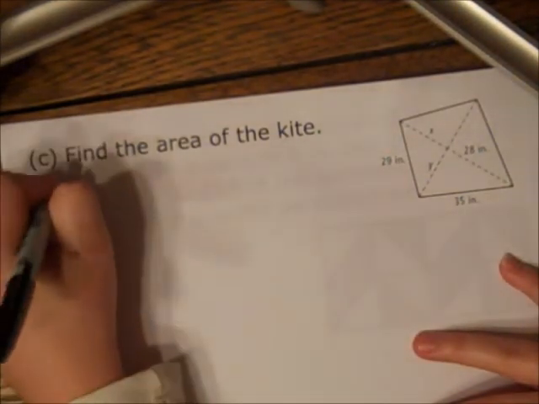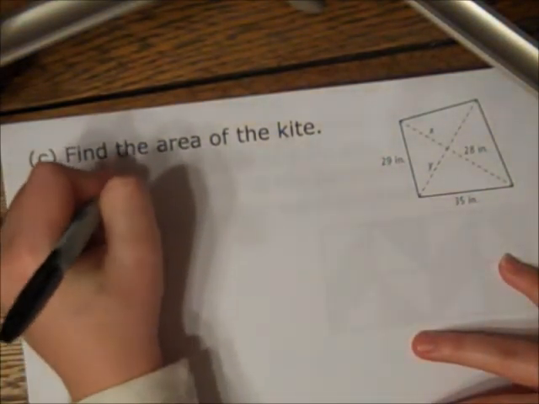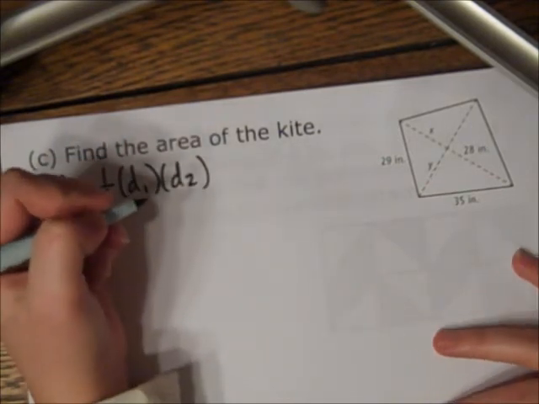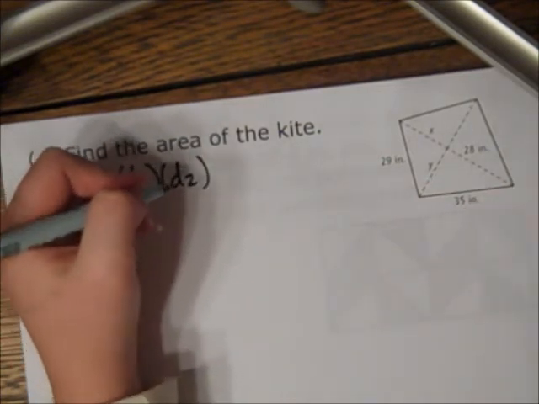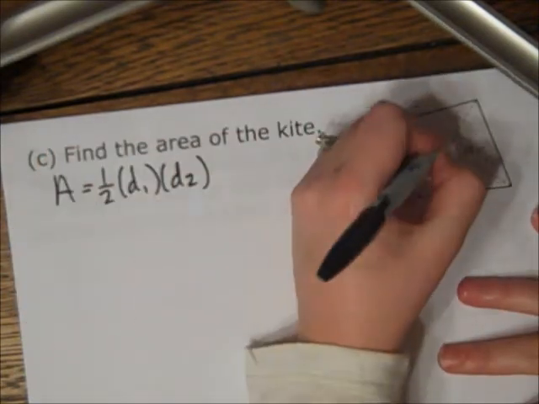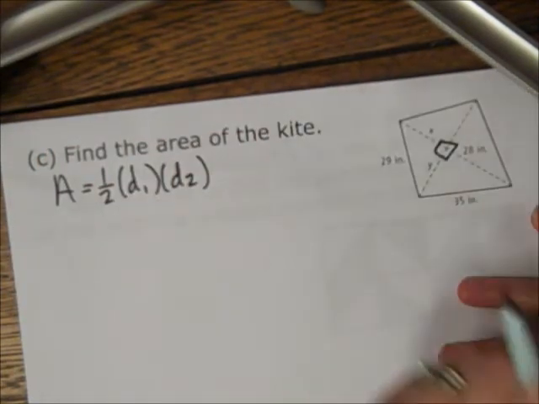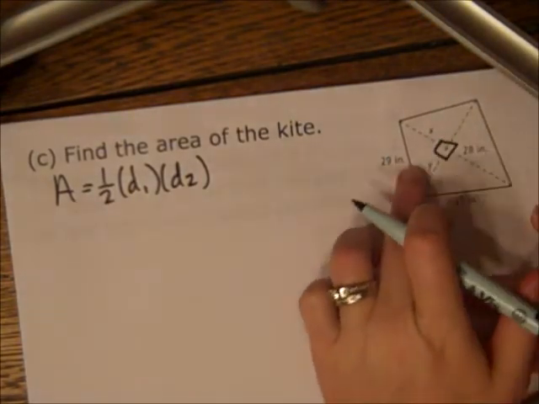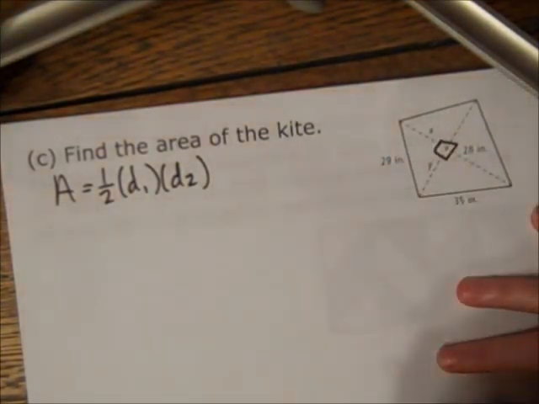Because we know the formula is 1/2 D1 times D2. But we don't have all of D1 or all of D2. But what we do know is the diagonals are perpendicular, so I could do Pythagorean theorem. So I'm going to do it first down here to find y.